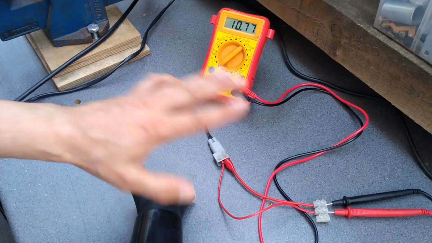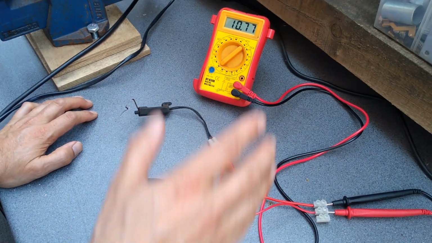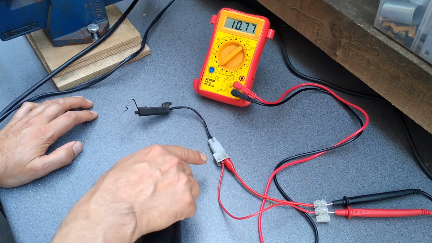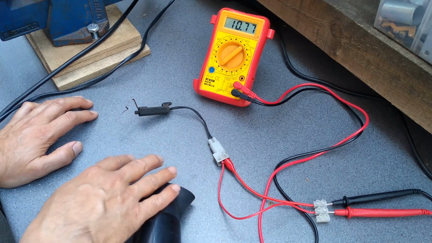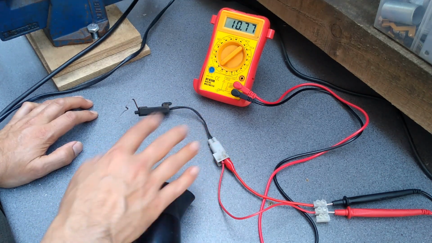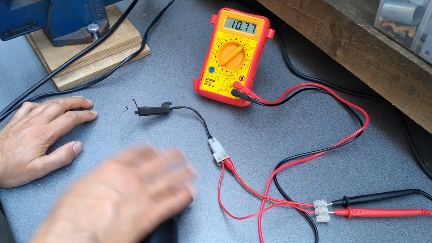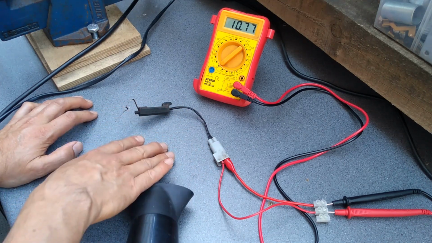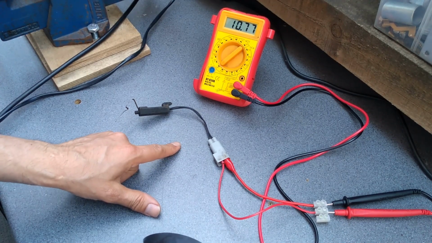Just to let you know, I've had a look on the internet to try and get some resistance specs for this. As well as the internet, I've looked in a Haynes manual, and also in an old copy of Autodata that I have loaded on my computer, and to my surprise, I haven't been able to find the resistance specs for this.